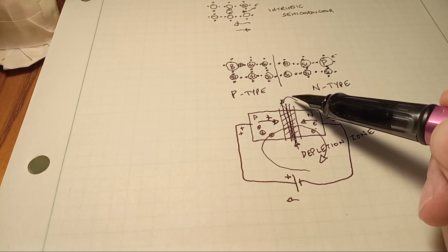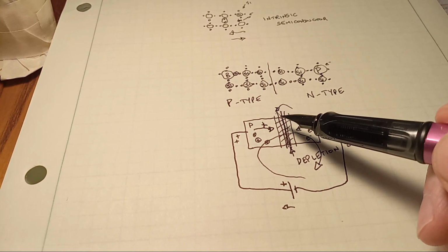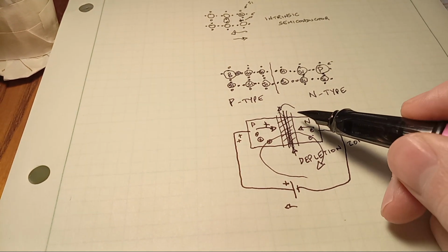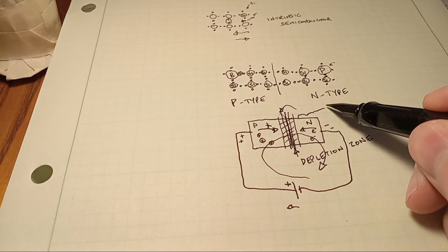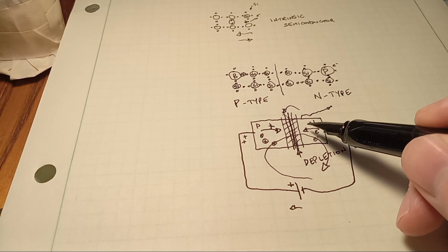Now, an electron falling into a hole means that it loses several energy levels. In order to maintain conservation of energy, this results in the release of a photon. This is where the light in light-emitting diodes comes from.